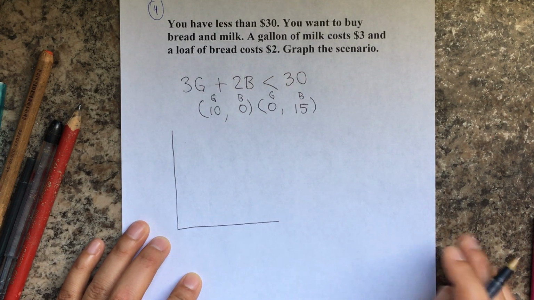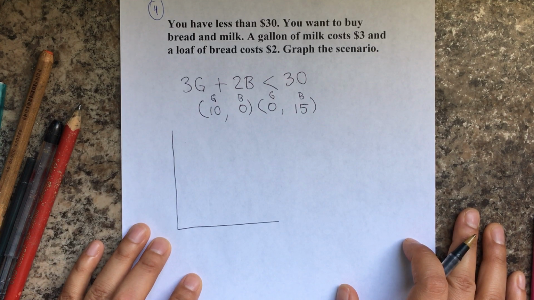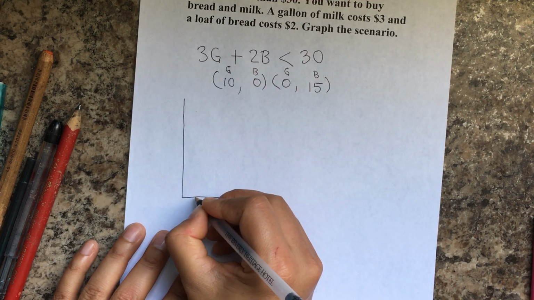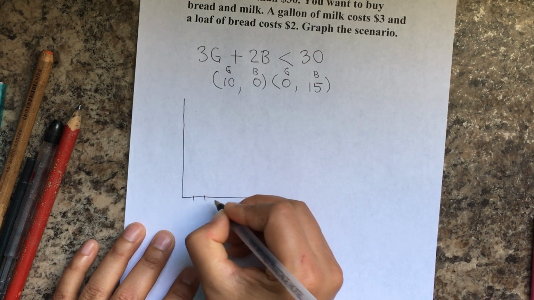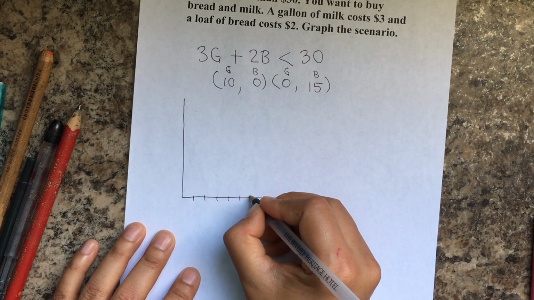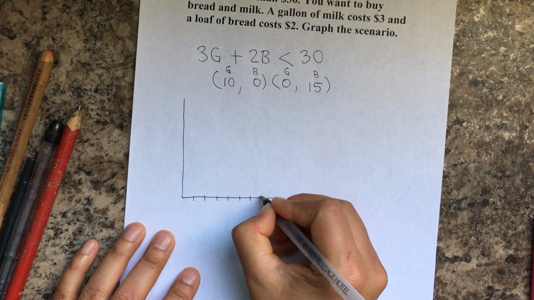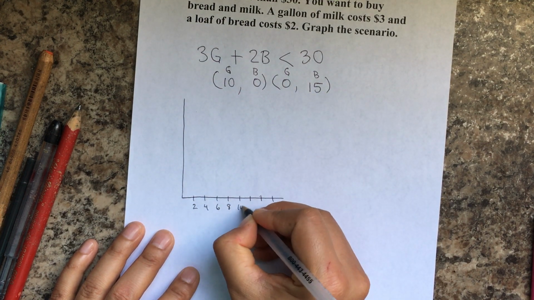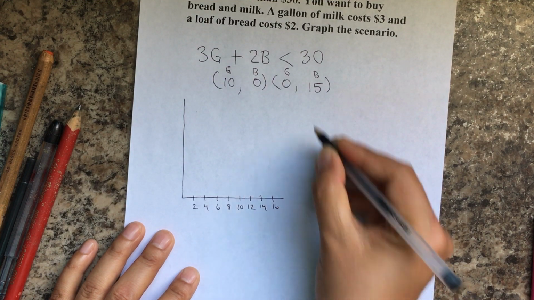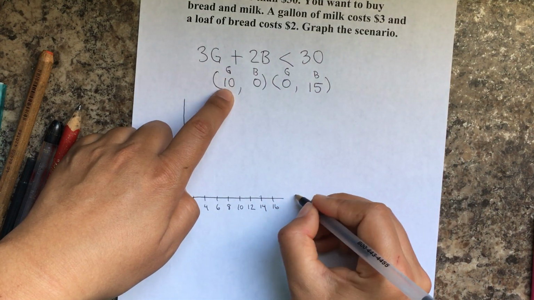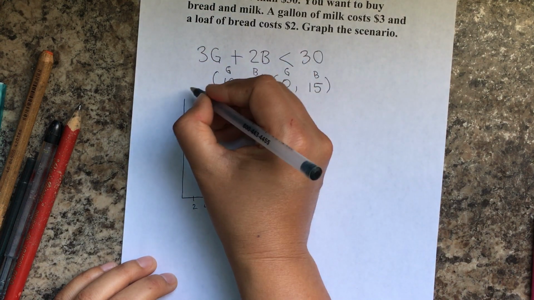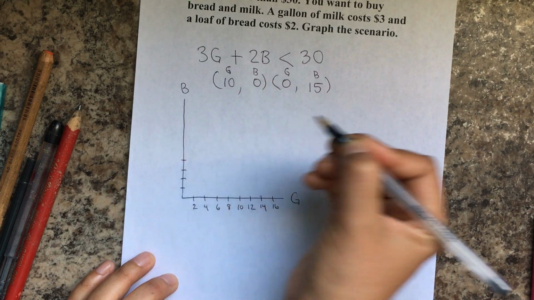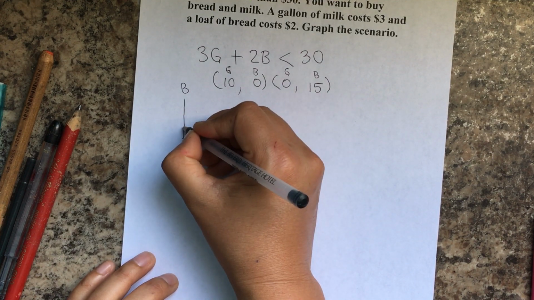I think this one is a little more complex. So in here, I think I'm going to go by 3s. It's going to be a little tricky. Let me do by 2s. 2, 4, 6, 8, 10, 12, 14, 16. So I need up to 15 only. Okay, so 2, 4, 6, 8, 10, 12, 14, 16. Why? Because the value for either one, so G is for X, that's going to be gallons of milk. B is for Y, so that's going to be your loaves of bread. 2, 4, 6, 8, 10, 12, 14, 15.